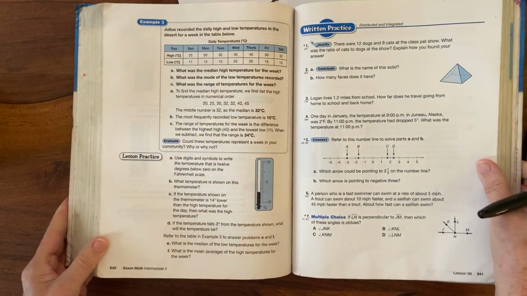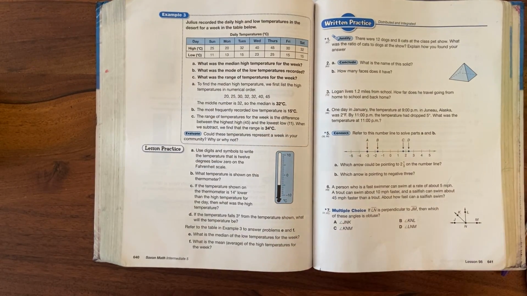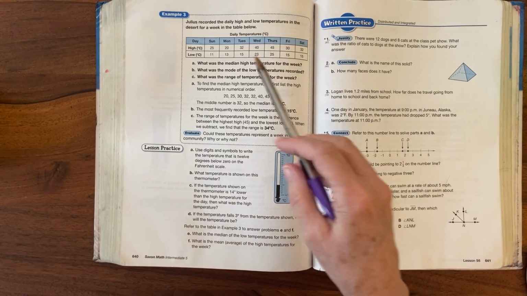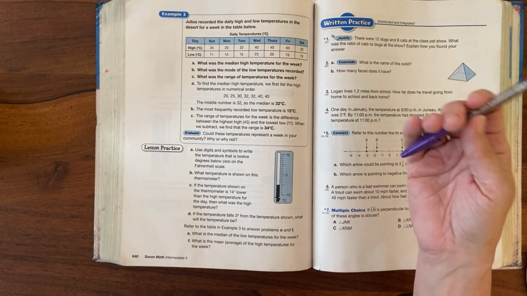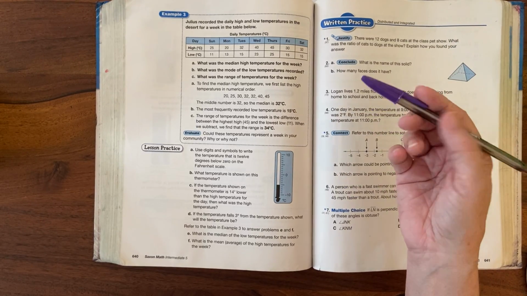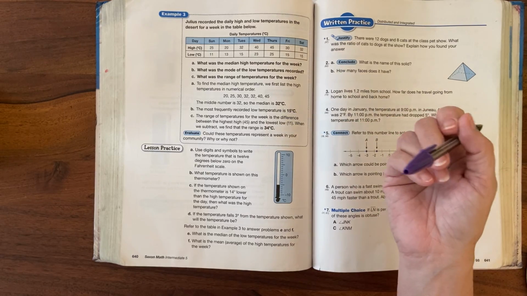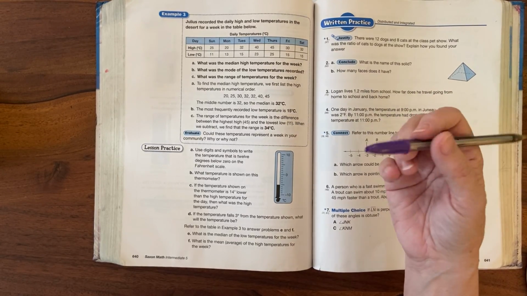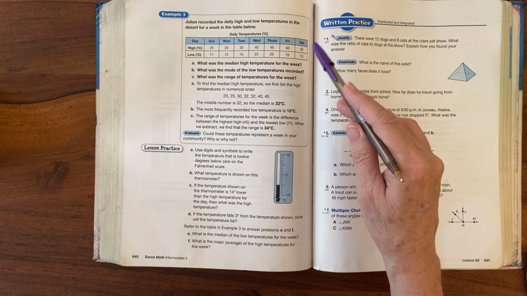Okay, example 3. Julius recorded the daily high temperature and low temperatures in the desert for a week. So this is all in a week. This is in Celsius, so it feels a little bit different than it would if we were talking about Fahrenheit. Scientists and people that use the metric system use the Celsius scale.